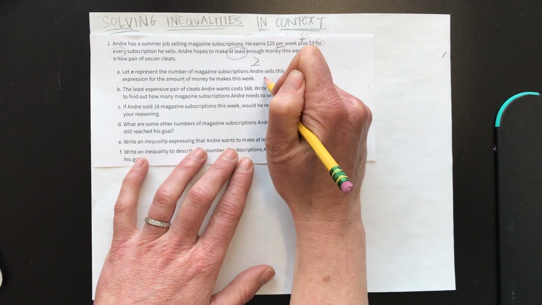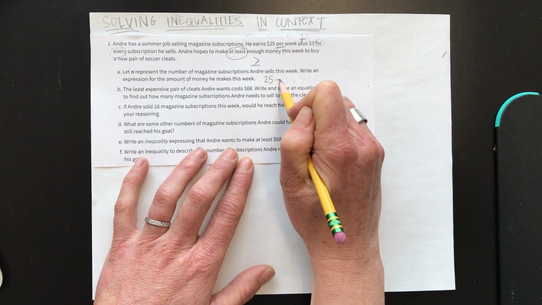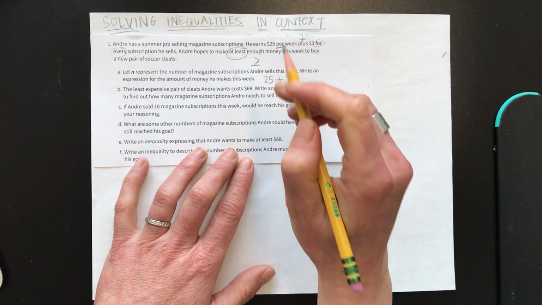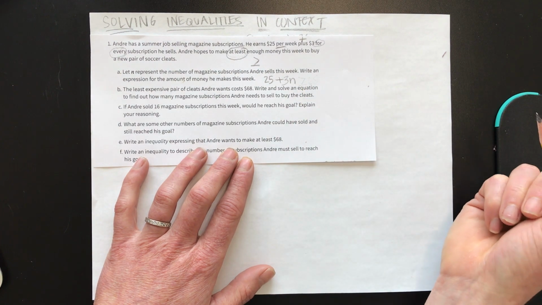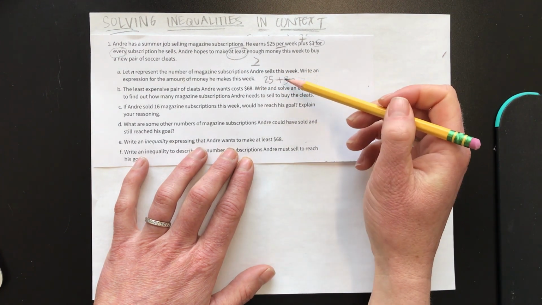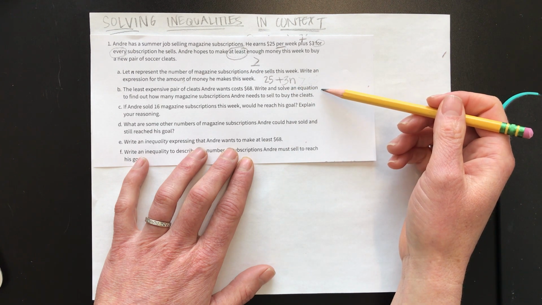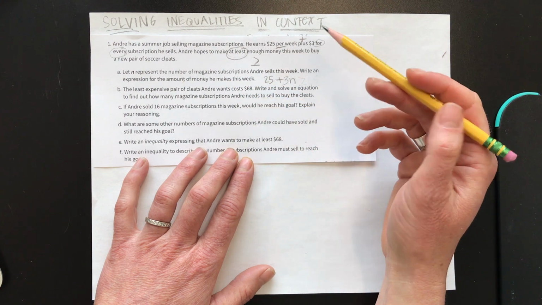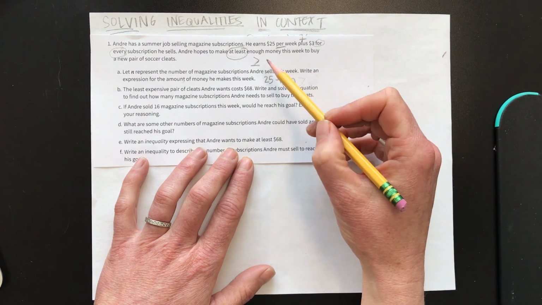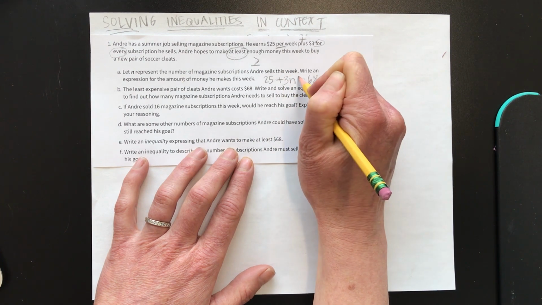So I know that he's going to start with $25, and then he's going to add in $3 for every subscription. And so that would be how much he makes this week. And then if I think about this one, the least expensive pair of cleats that Andre wants to purchase costs $68. And so now I know that he needs to make at minimum $68, and so I could write that this way.